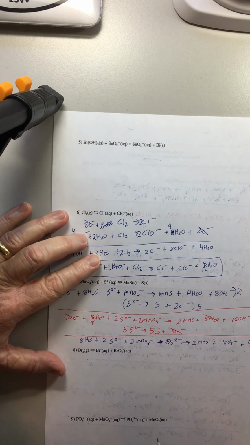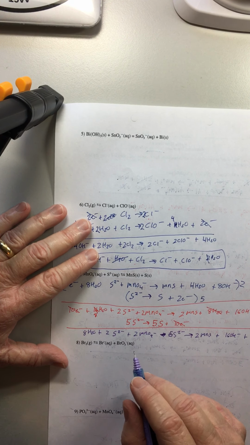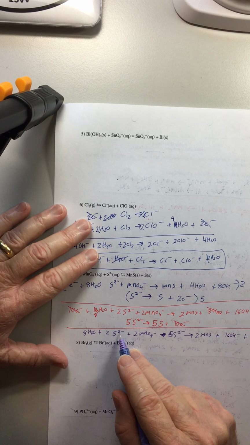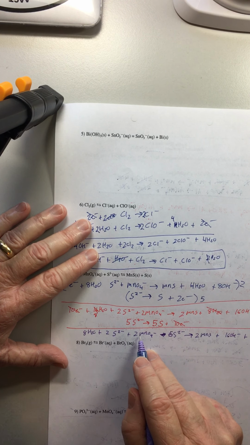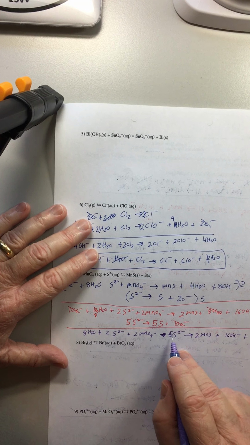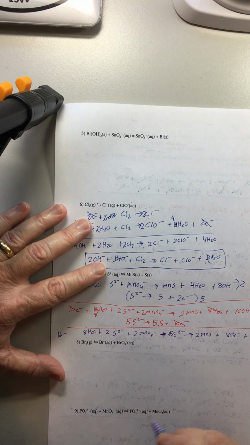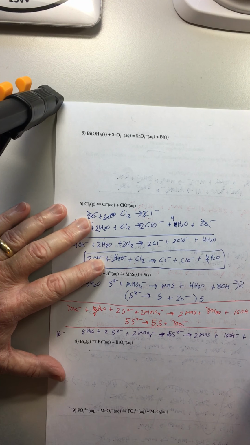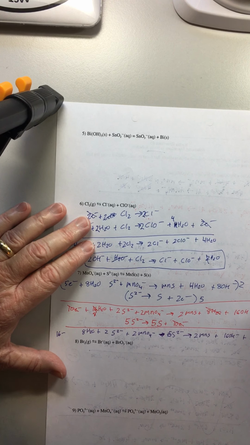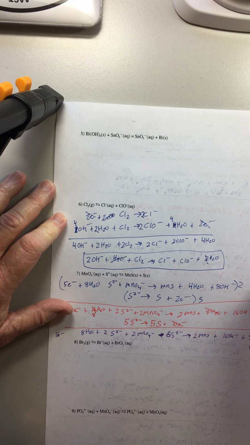Okay, so let's check my charge here and see if I did this right. 2 times 2 is 4 minus, plus this is 6 minus. 6 minus plus 2 times 5 is 10. 16 minus. I got a lot of minus there. Over here I got 16 hydroxides. 16 minus. So it works out. That's balanced. Okay, so those were 2 of the more challenging ones on the back.